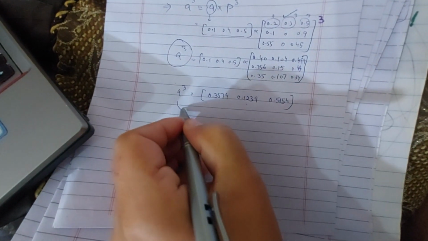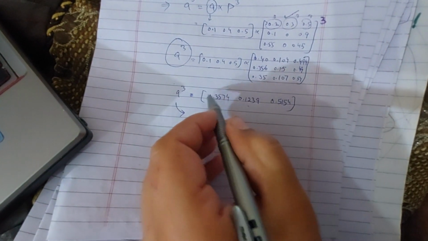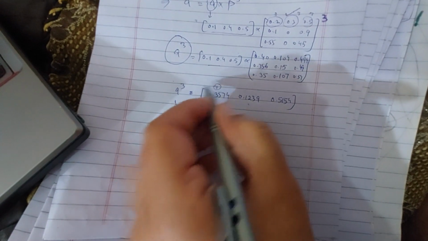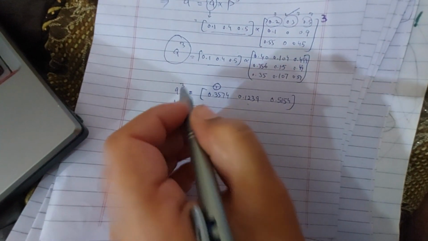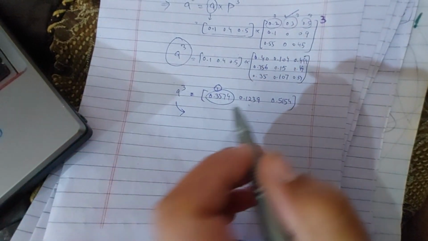And what does it mean? It means that if the initial state of the system is 1, the probability that the third state is also 1 is 0.3574, okay.